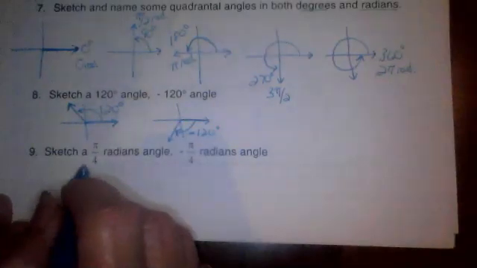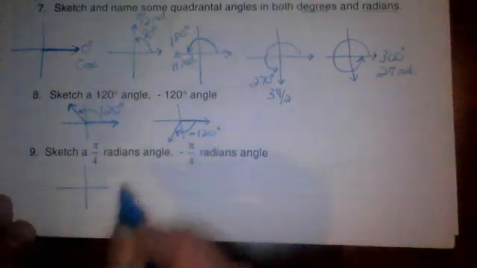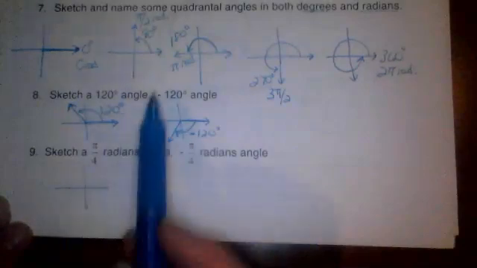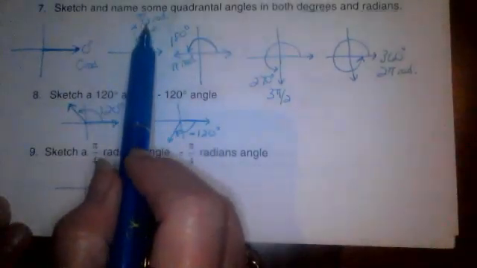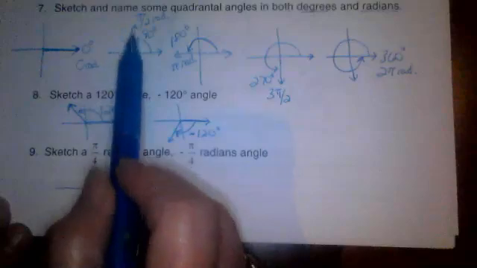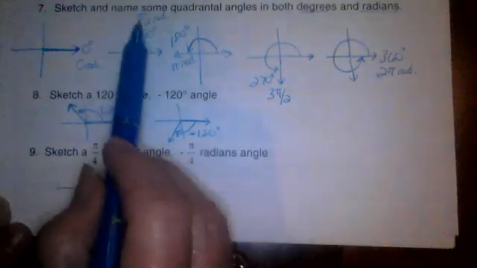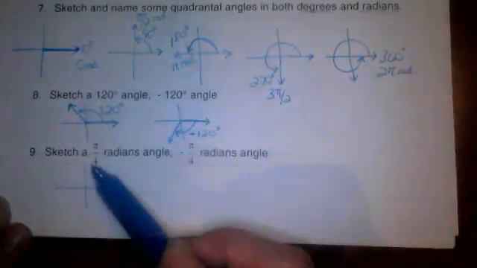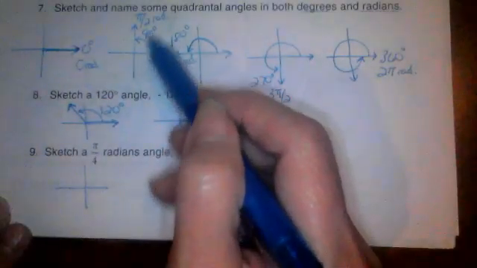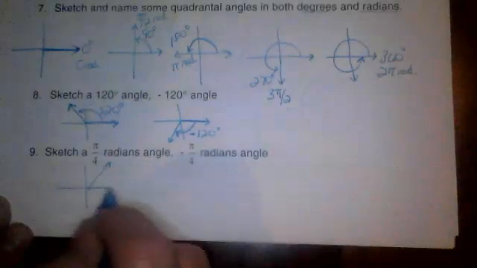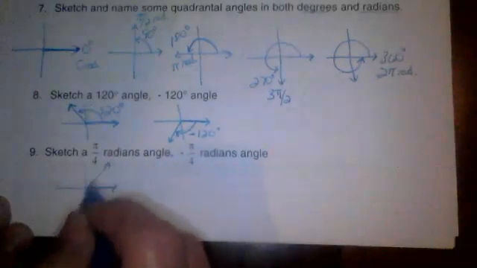So let's use what we've just learned about radians for our quadrantal angles to help us out. We know that pi halves is 90 degrees. Well, a fourth is a half of a half. So a fourth would put me halfway in between. A fourth of pi would put me right in the middle there.